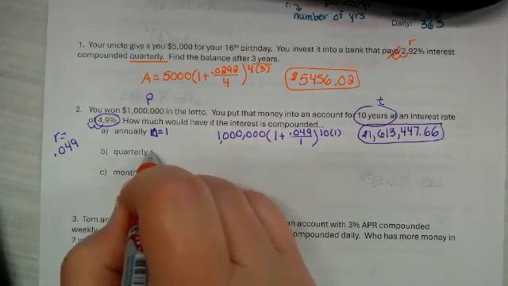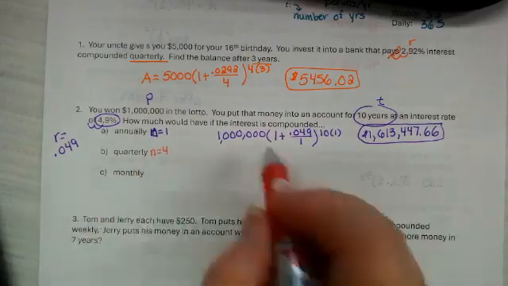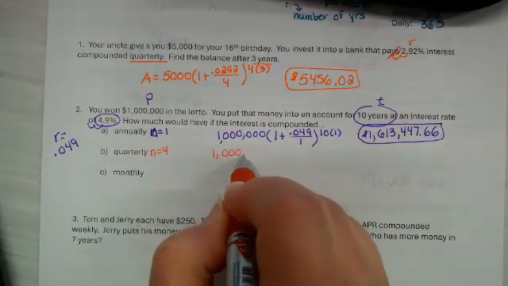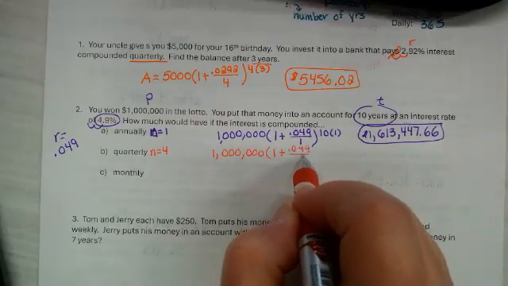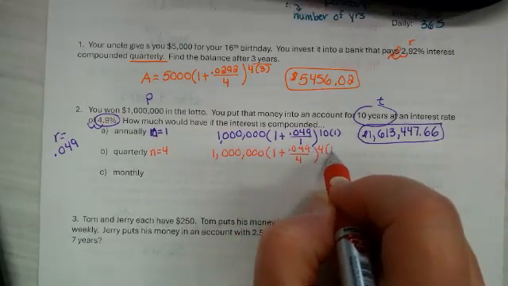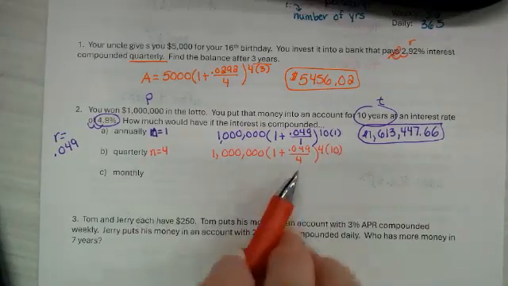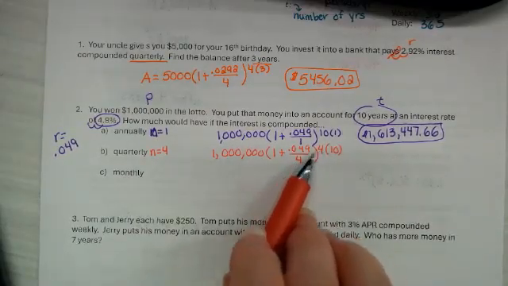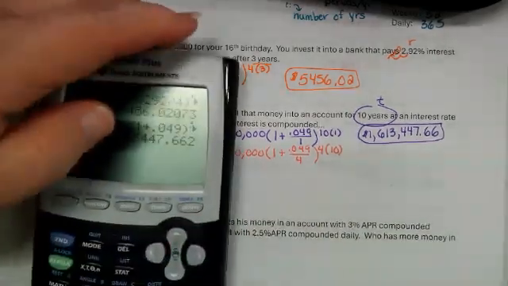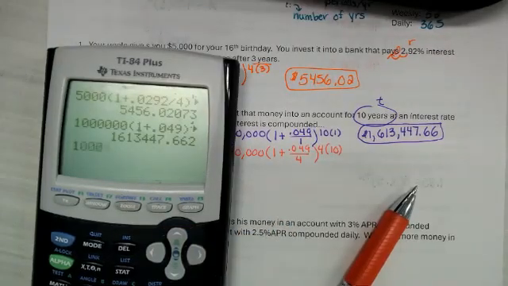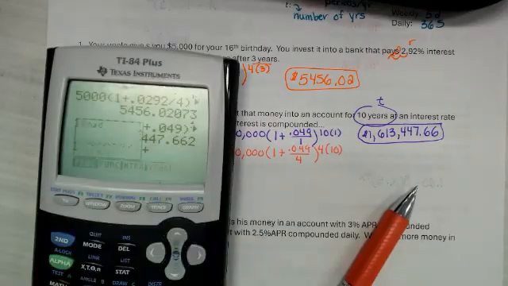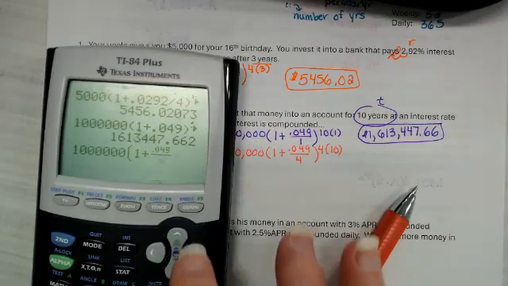Quarterly, I'm going to be compounding 4 times a year. So I'm going to take the same equation, 1, 2, 3, 4, 5, 6. But this time it's 0.049 divided by 4 to the power of 4 times 10. So this is your N, and that's also your N from your formula. So I'll type it all over again. 1, 2, 3, 4, 5, 6. 1 plus, now for those of you who want to see it in a fraction, 0.049 over 4.